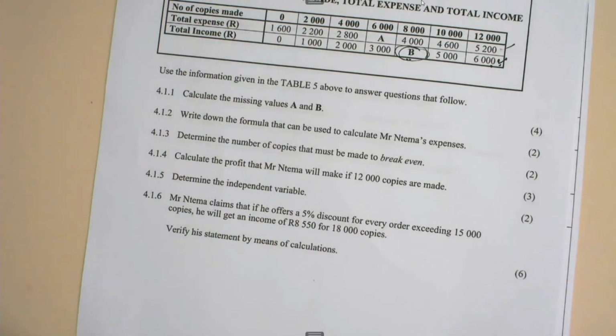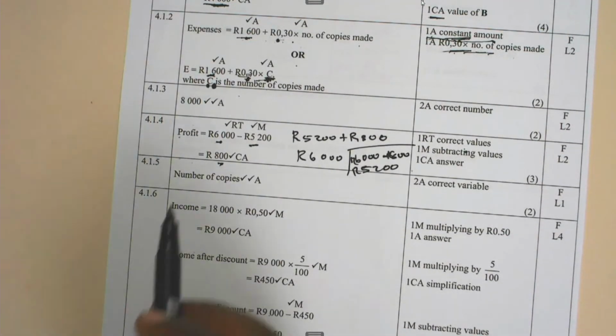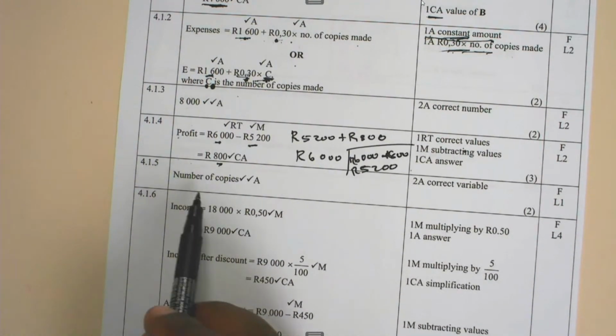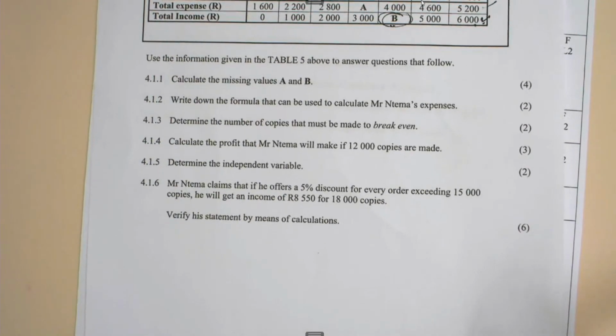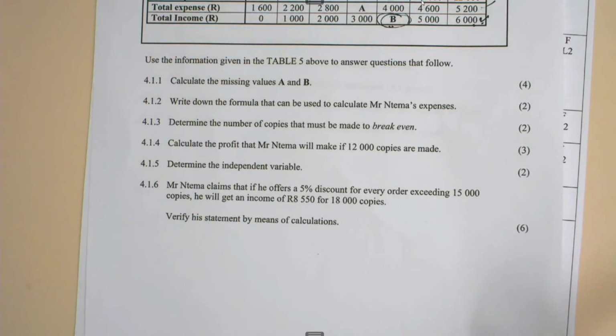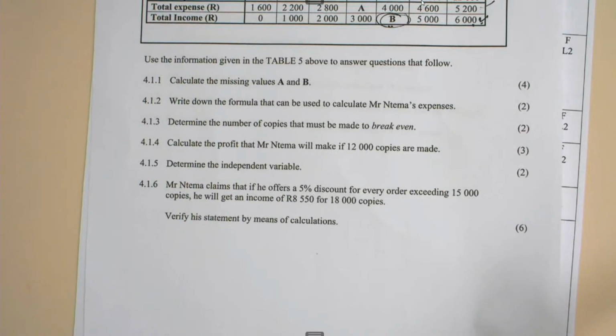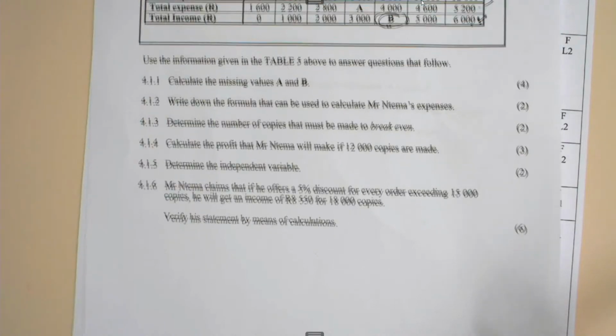4.1.5 says determine the independent variable. The independent variable, according to the memo, will be number of copies. It's 2 marks. And then 4.1.6, Mr. Ntema claims that if he offers a 5% discount for every order exceeding 15,000 copies, he will get an income of 8,550 for 18,000 copies. Verify the statement by means of calculations.